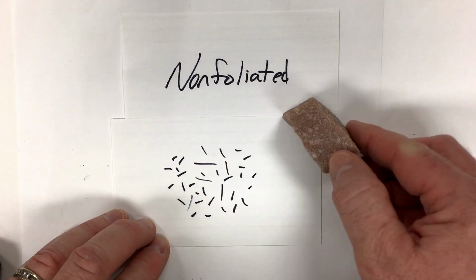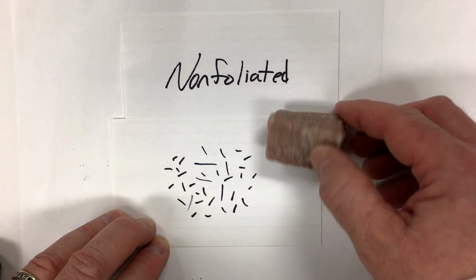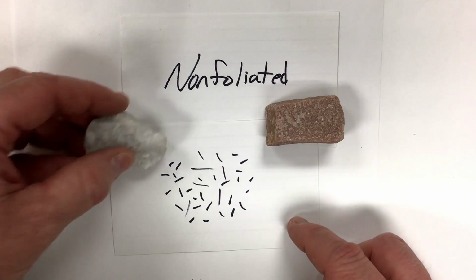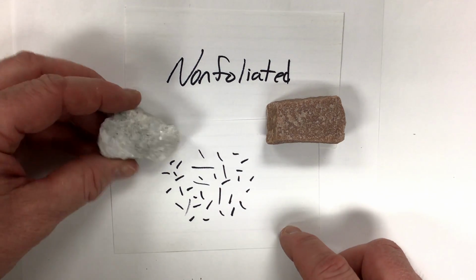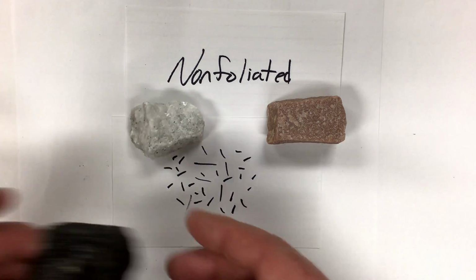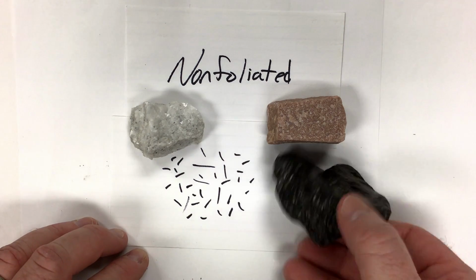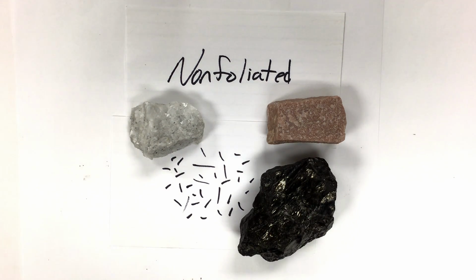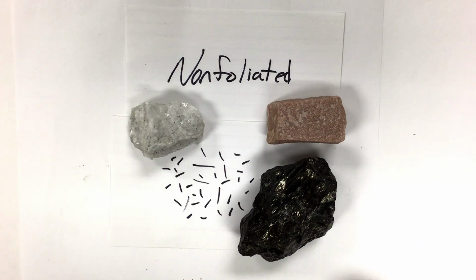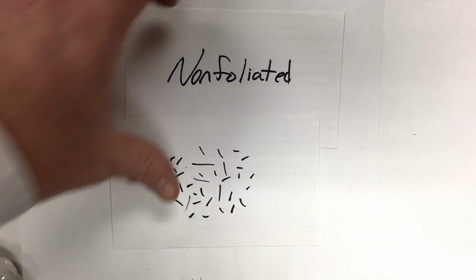This is going to be non-foliated. There are no mineral grains flattening and lining up in this one. This is going to be non-foliated. There are no mineral grains flattening and lining up in this one either. And this is going to be non-foliated. All right? So foliated, flatten and line up. Leaves, foliage, flat. These are non-foliated. They do not.